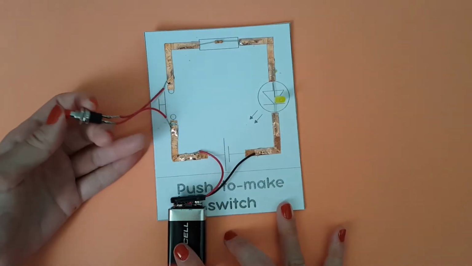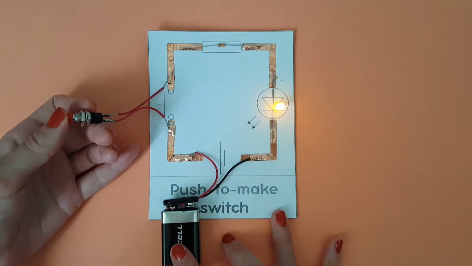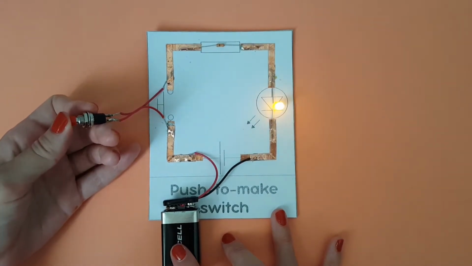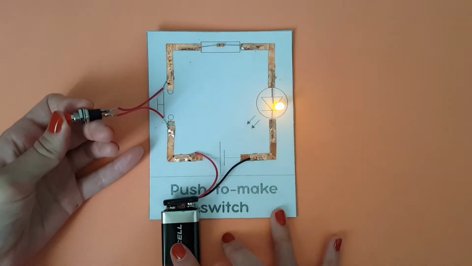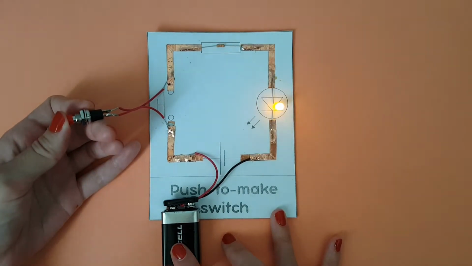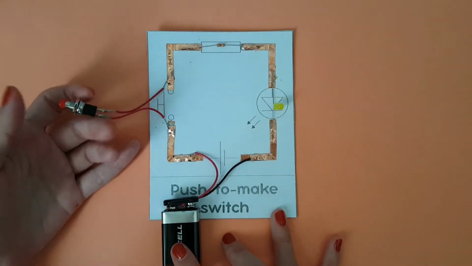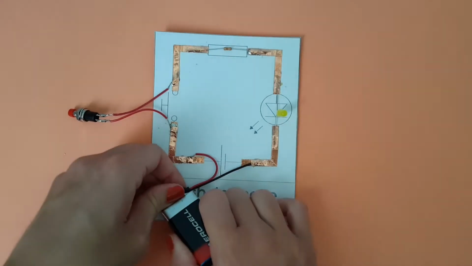Next, we have a push-to-make switch. This input device allows current to flow only when the button is pressed. When the button is released, the switch will go back into its normally off state.